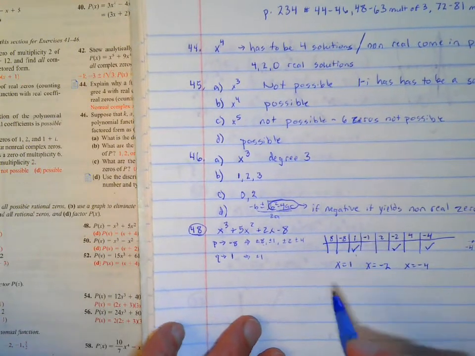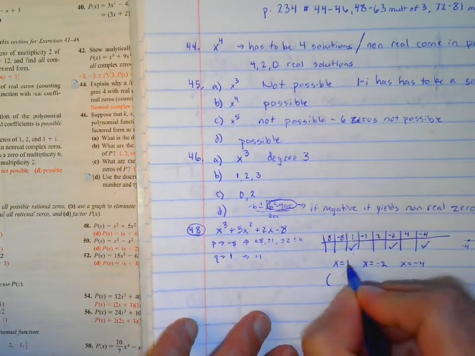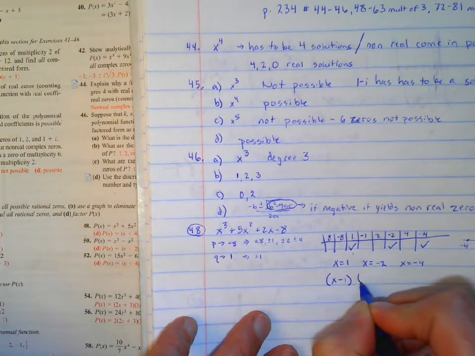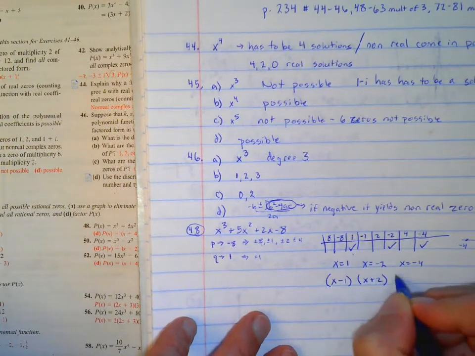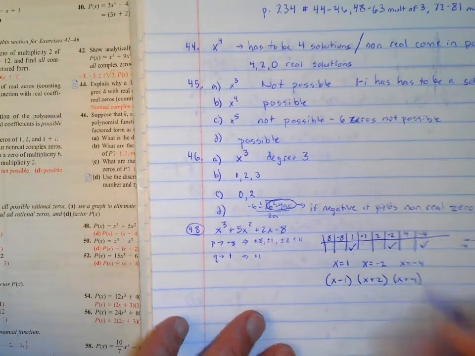So then part D, it says the factors would be x minus 1 times x plus 2 times x plus 4. So those would be my factors.